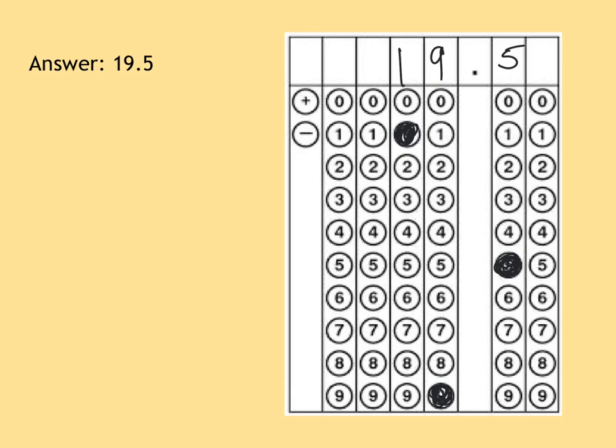So, I read it again, make sure 19.5 is the answer I want to go for. In this case, yes, 19.5 is the answer I want to go for. I could put the positive sign in, I could put zeros in front or behind, but this is the way to answer it correctly.